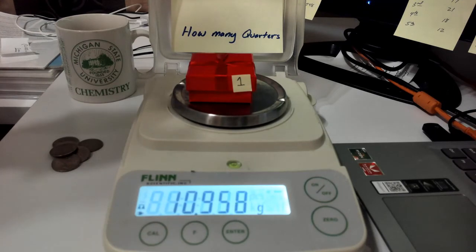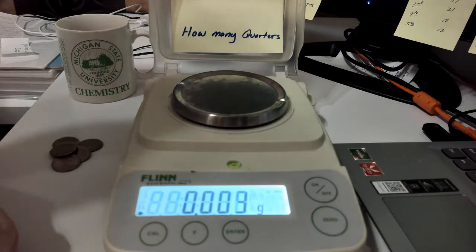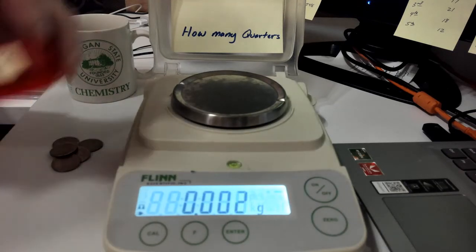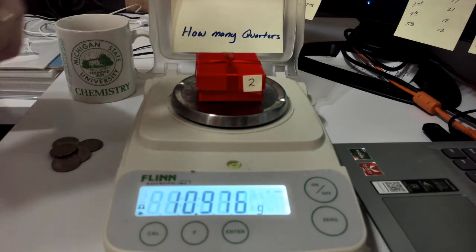That is the value of that right there. Write that down. Okay. Now let's do our next one, number 2. There you go. Just go ahead and take that number right there.